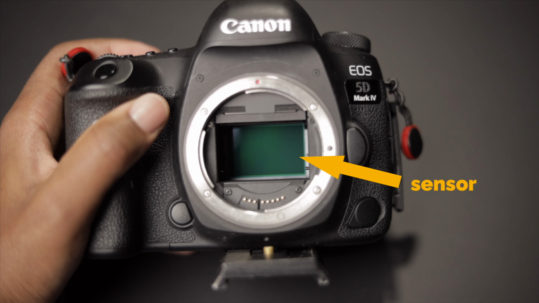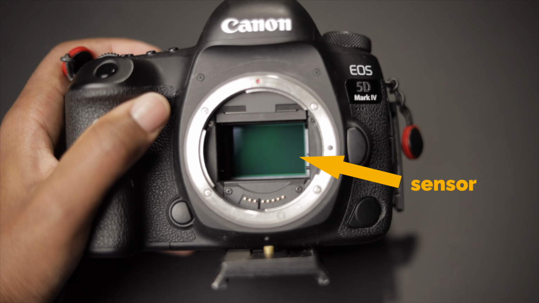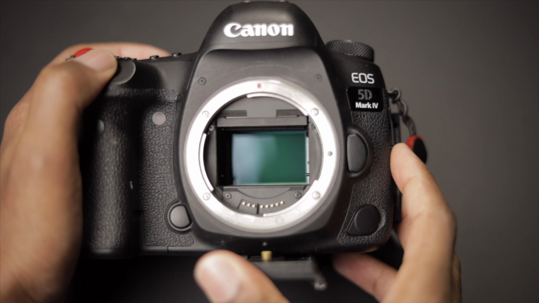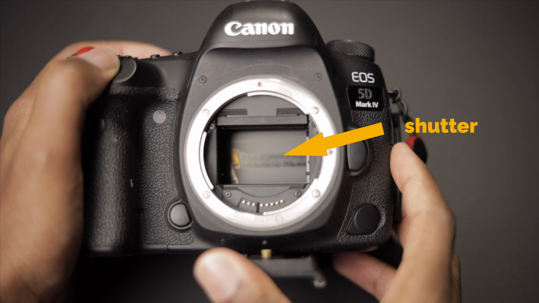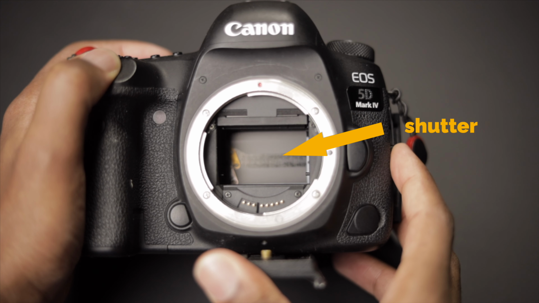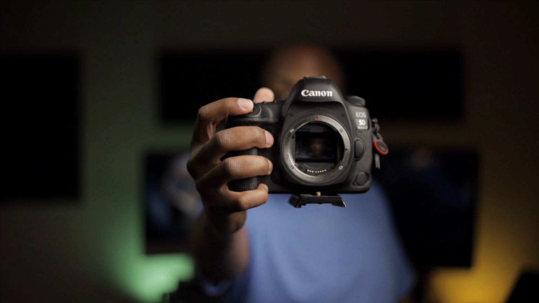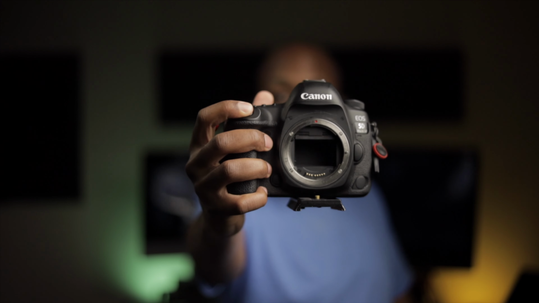Your sensor is that little square right behind your lens that captures the image, and when that sensor is exposed to light, it will capture whatever is in front of it. Normally that sensor in most cameras is blocked by a metallic curtain, and that's called your shutter. When that shutter is moved, it opens up and lets light come in, and then it can capture the image. However, it doesn't open at the same speed every time. Based on how fast or how slow the curtain opens, it has different effects.